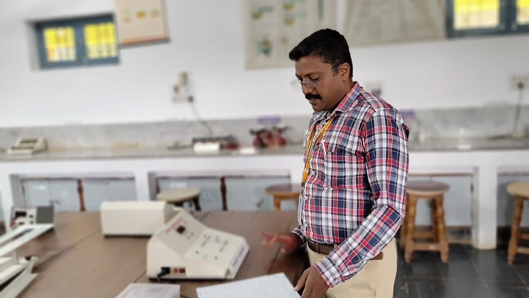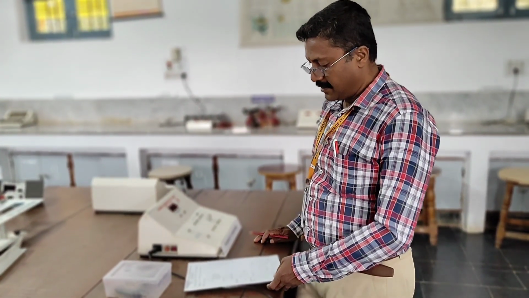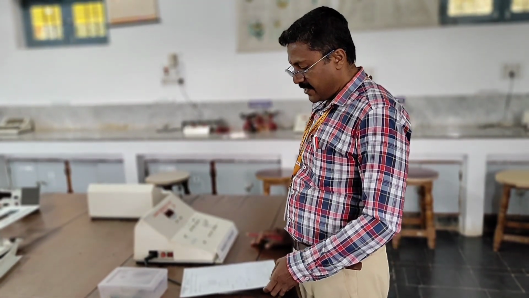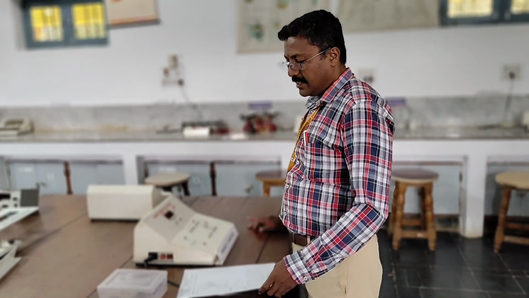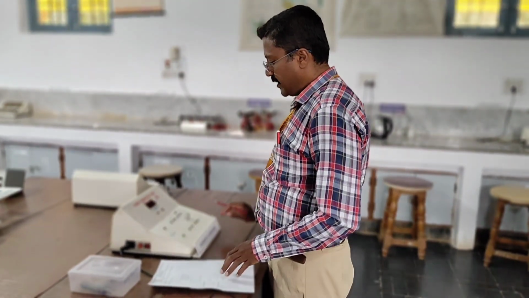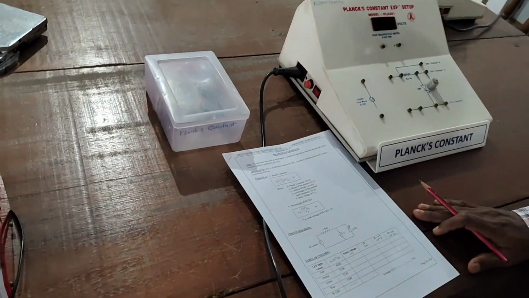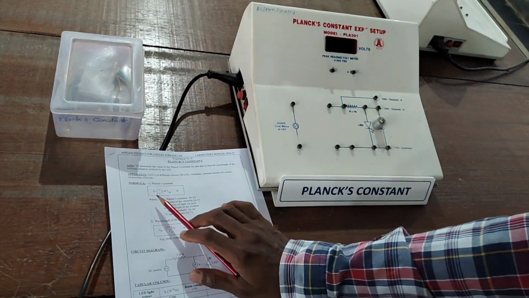Dear students, today we are going to determine the Planck's constant. Along with that, we are also going to find the wavelength of the IR radiation by using the LEDs. So here is the apparatus, and here we have the experimental procedure.